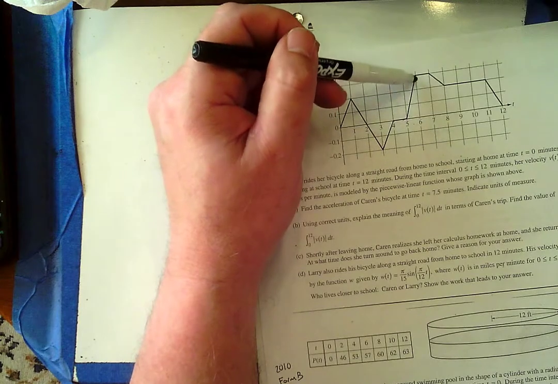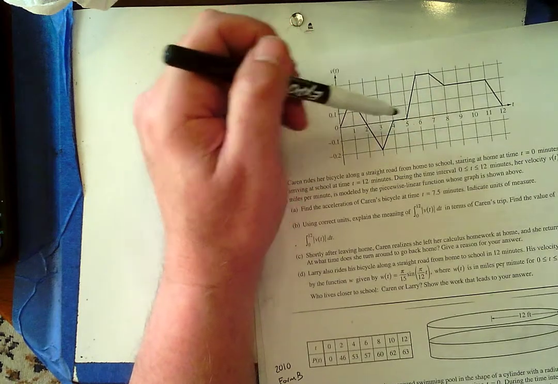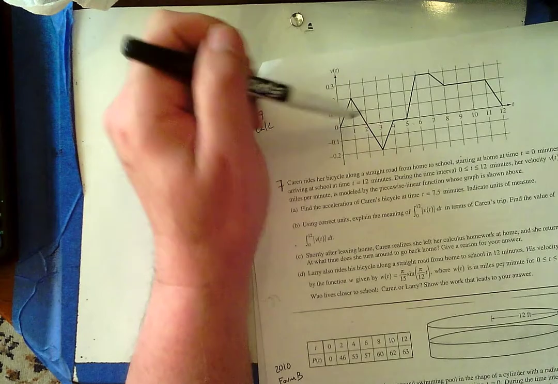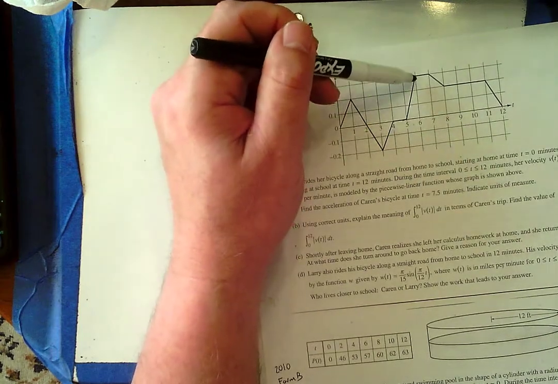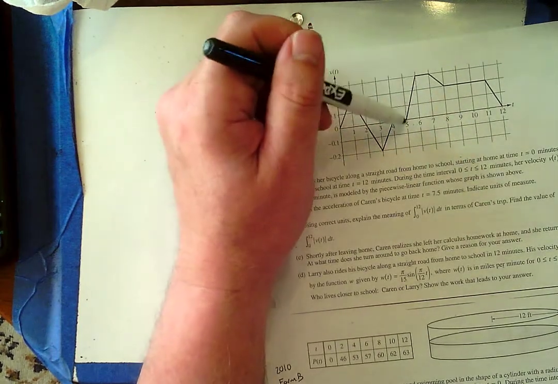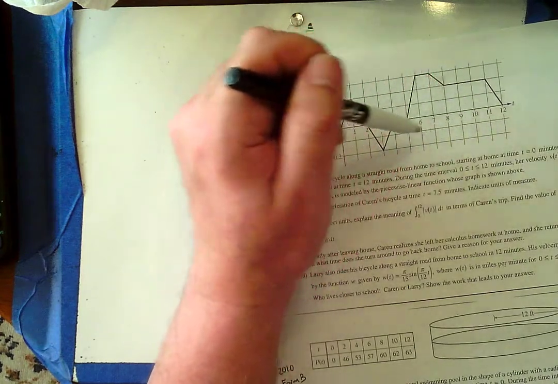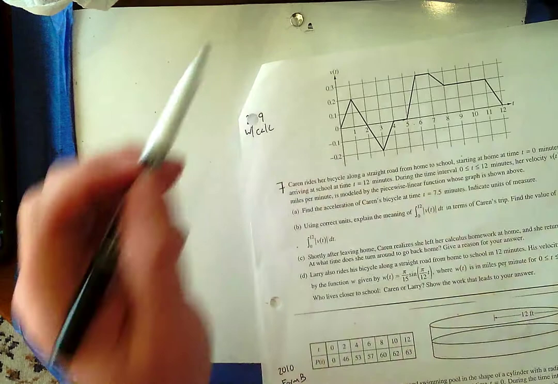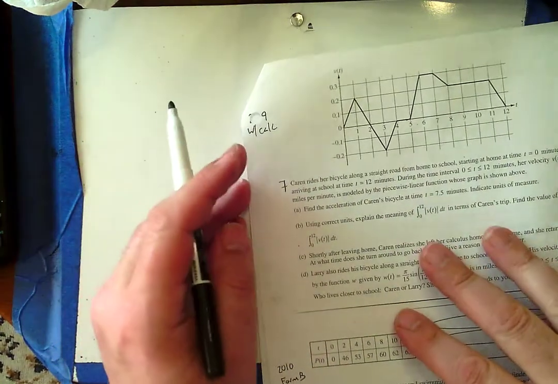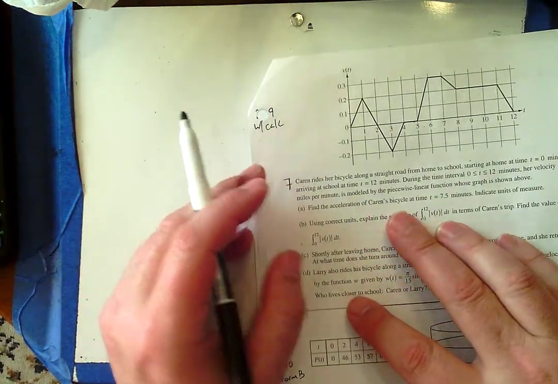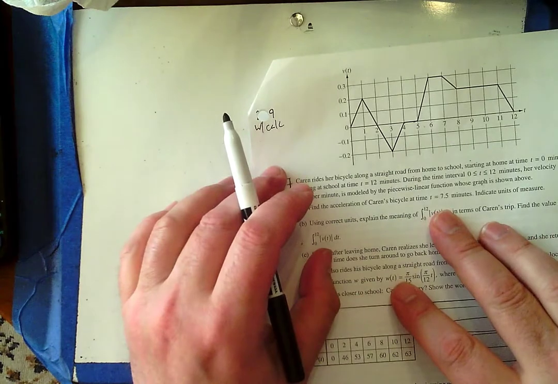And so, look, the rate is steeper. She bikes faster than she did originally. She bikes faster to make up that lost time. And so this area represents the distance from her house to the school. All right, I feel like I know what's going on here. Let's see. Find the acceleration of the bicycle at 7.5.